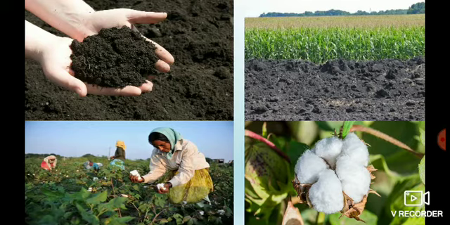Malwa Plateau, in this region, it contains fine black soil. So can you see the soil here? It is black in color, and this soil is very much helpful for the growth of cotton and oil seeds. So Malwa Plateau is rich in black soil, and black soil is good for the cultivation of cotton and oil seeds.